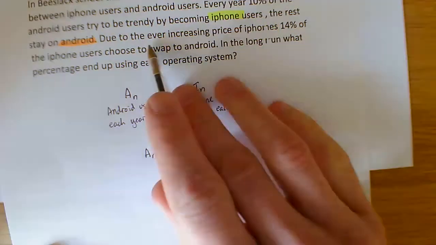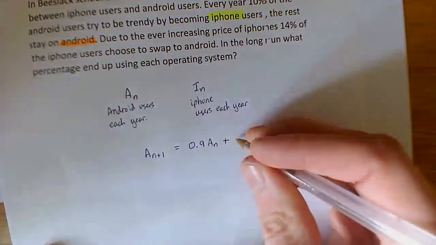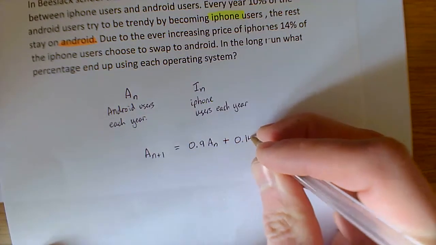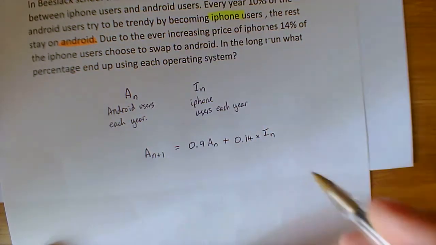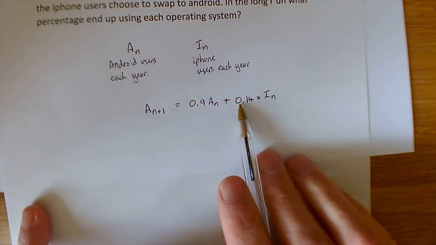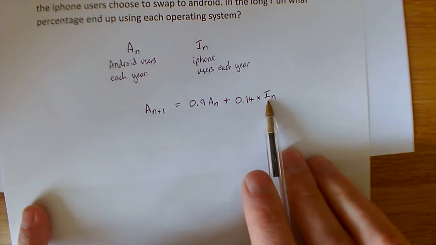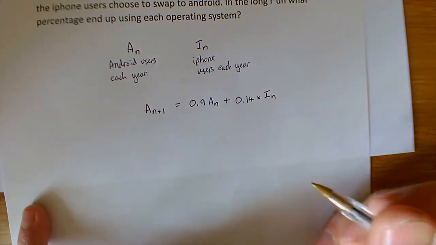But 14% of the iPhone users changed to Android. So 0.14 times the iPhone users have changed to Android too. So here's our 90% that stay with Android. Here's our 14% that switch from iPhone to Android in the following year.